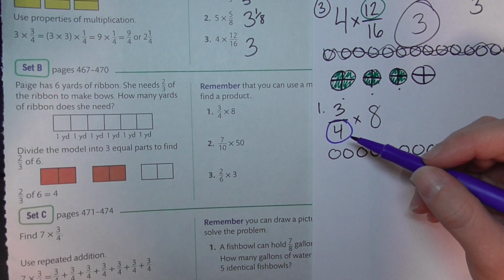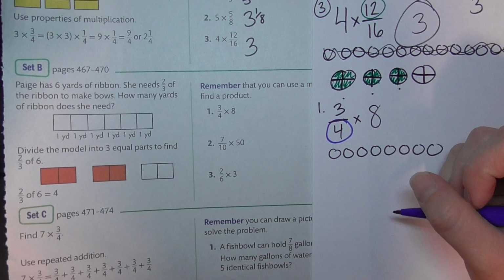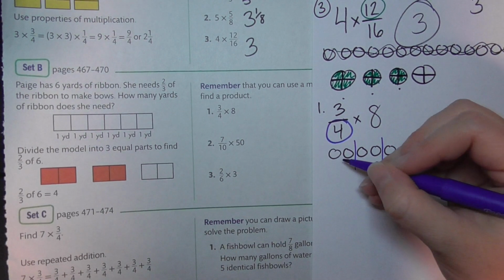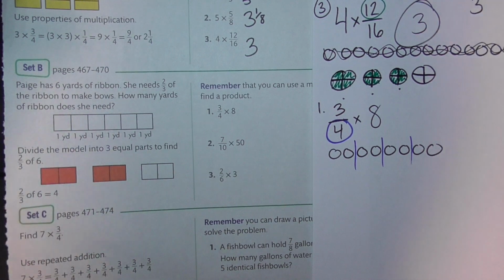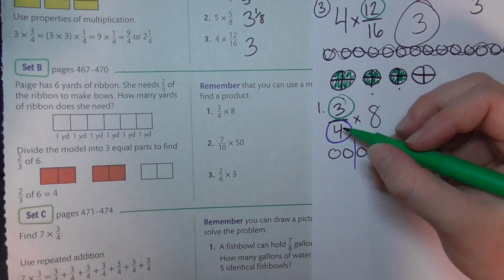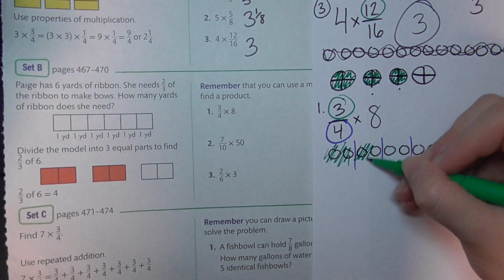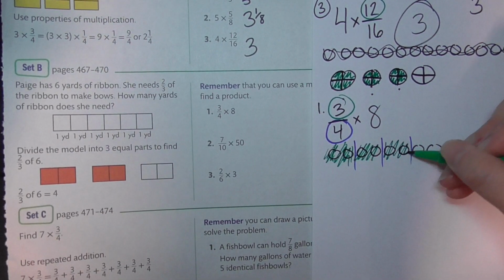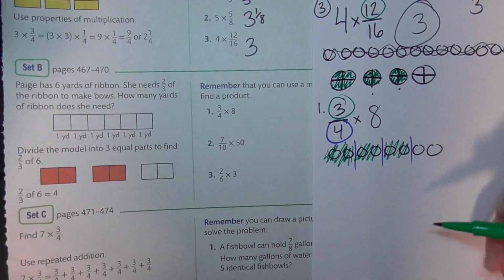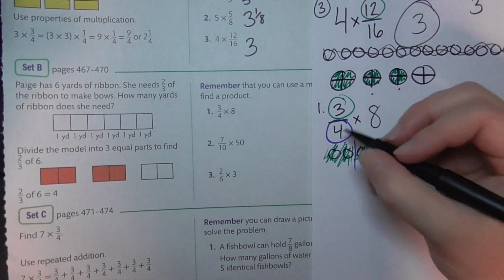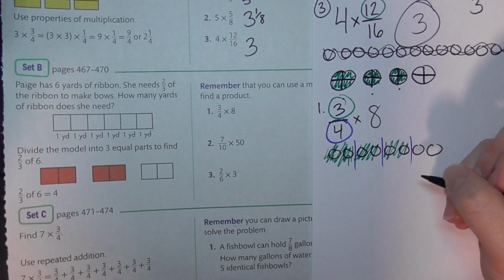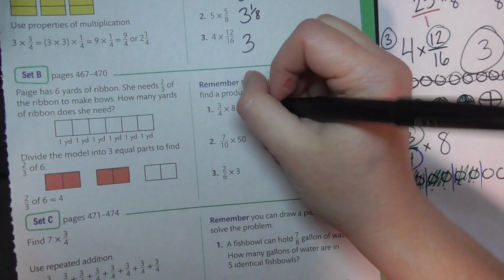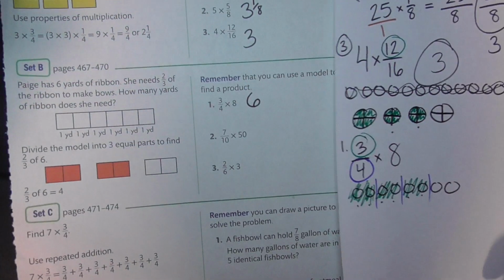Now, I know that 8 divided by 4 is 2, so I'm betting I'm going to have 2 in each group. 1, 2, 3, 4 equal groups. Perfect. And 3 of those groups are going to be colored in. Remember, when you are coloring in the groups, not the individual wholes. But now when we go back, we're going to count the number of wholes in our groups. 1, 2, 3, 4, 5, 6. So the answer to number 1 is 6.